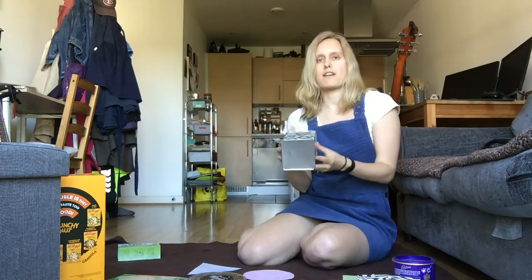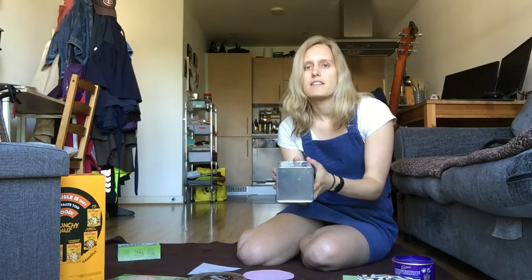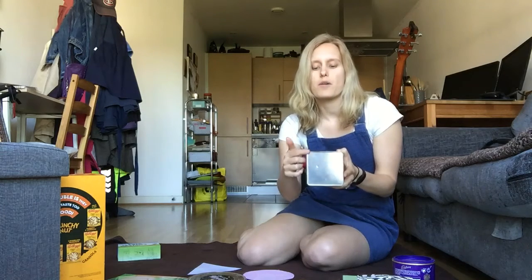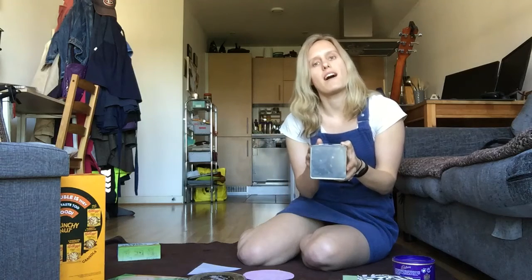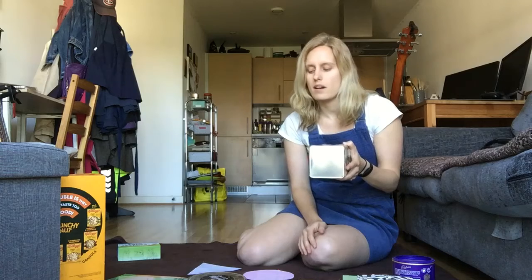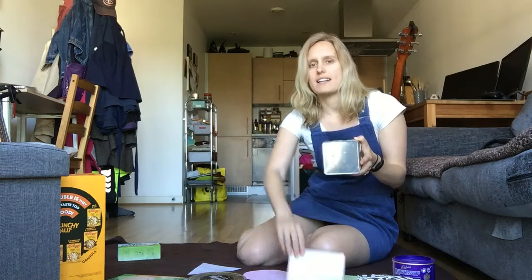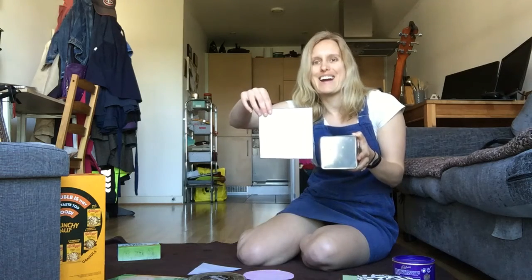If I turn it around like this, you can see that it's got 1, 2, 3, 4 sides, and they are all the same size. That means that it is a square.